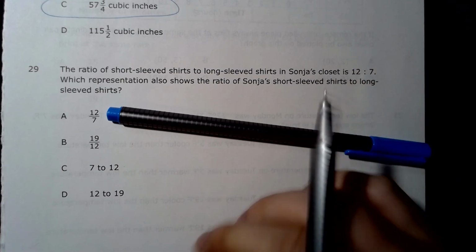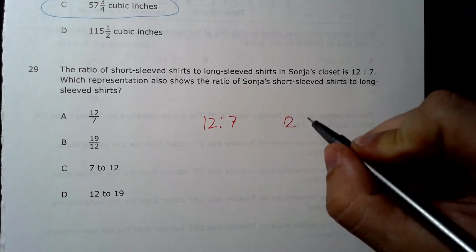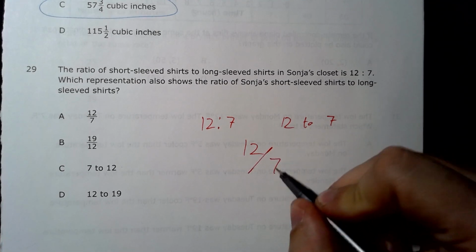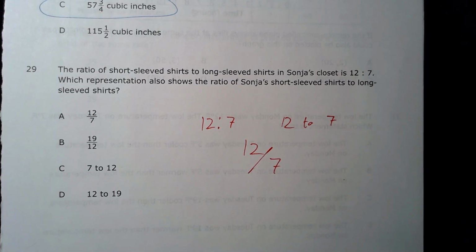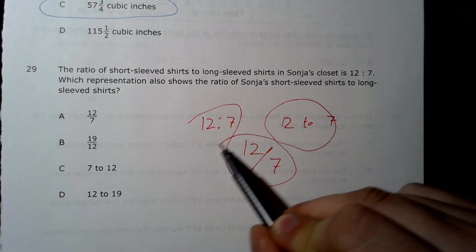12:7 can be written 3 ways. All 3 ways are exactly the same. This is the same as this, which is the same as this, which is the same as each other.